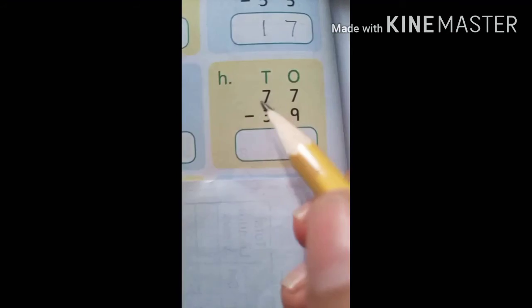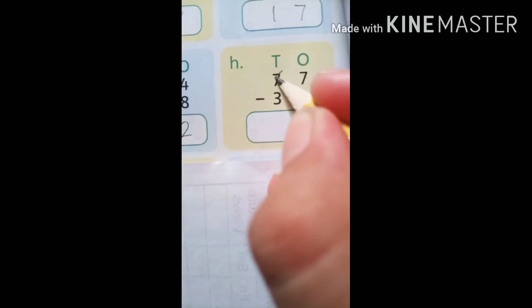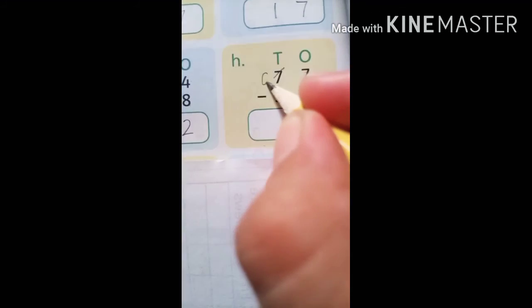Next is our part H. The sign is of subtraction. So we are going to subtract starting from the ones column. Look students, 9 is greater than 7, so we can't subtract it from 7. I will take 1 carry from the tens column, remaining with the 6 here and making this 7 as 17. Now I am going to subtract 9 from the 17 easily. And students, my answer is 8 here. I am writing 8 in the ones column.